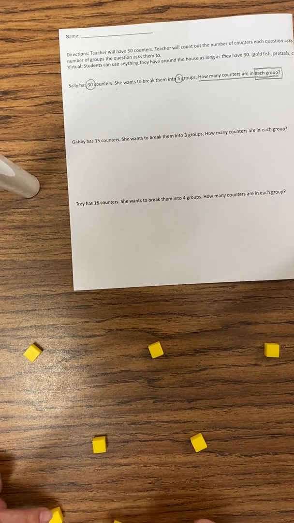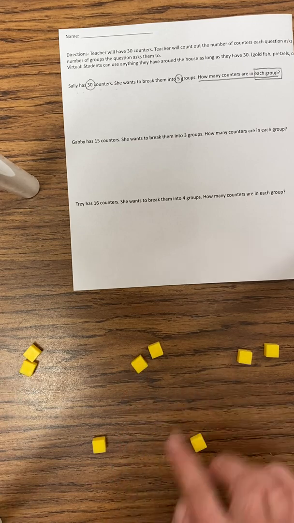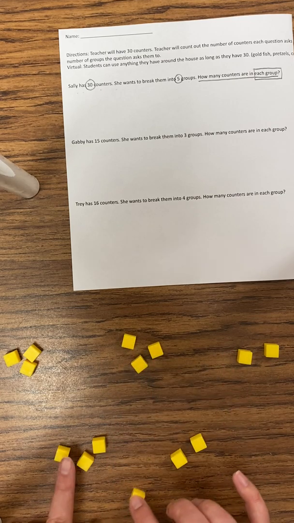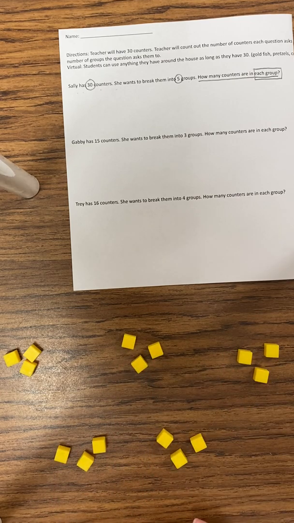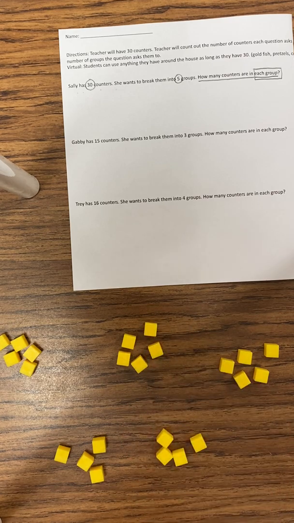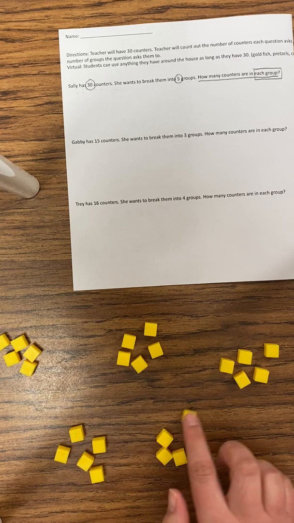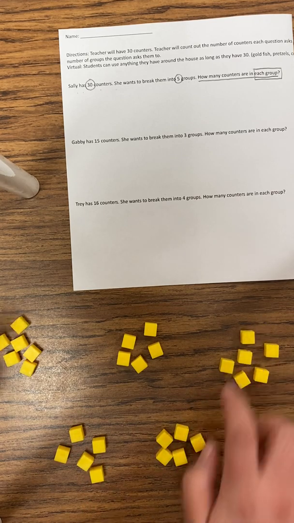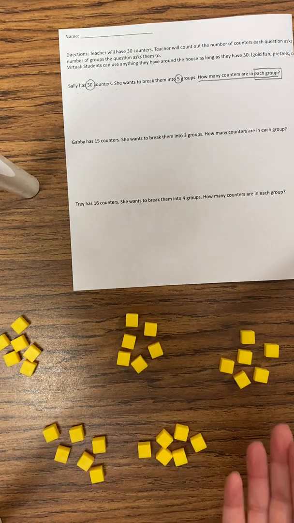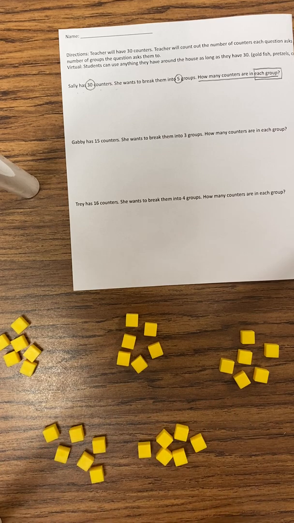So I'm going to put 2 in each group, 3 in each group, 4 in each group, 5 in each group, and then 6 in each group. I ran out, so I used my total 30 and put them into 5 equal groups.